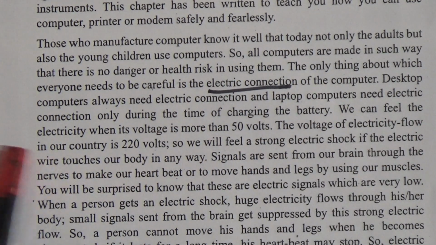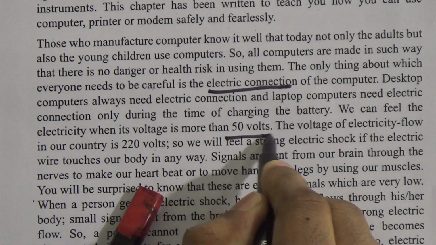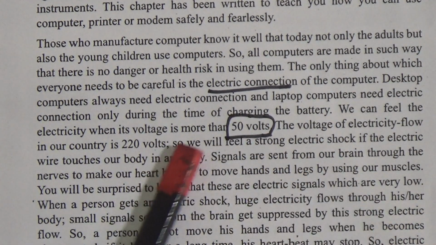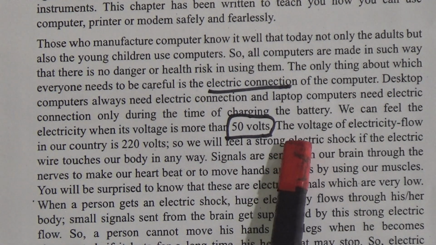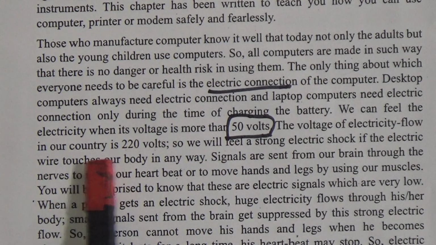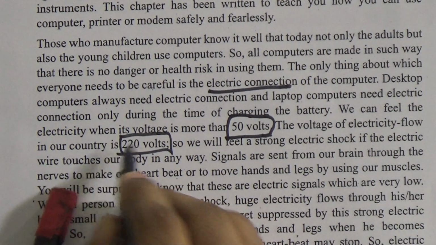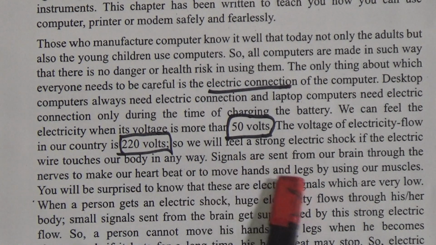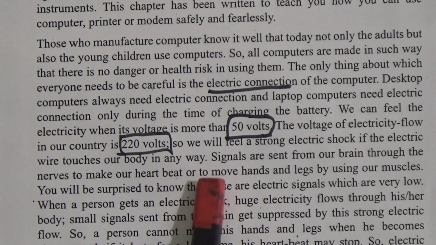We can feel the electricity when its voltage is more than 50 volts. If the electricity is more than 50 volts, we can feel it. The voltage of electricity flow in our country is 220 volts, very important. So we will feel a strong electric shock if the electric wire touches our body in any way.